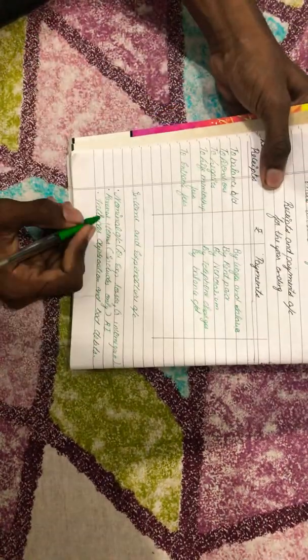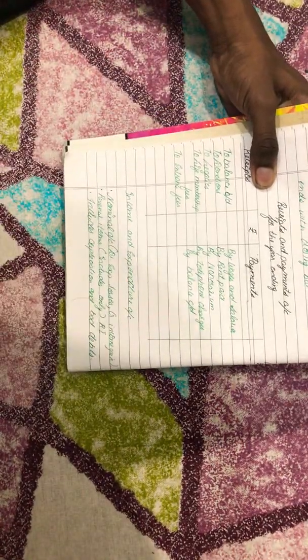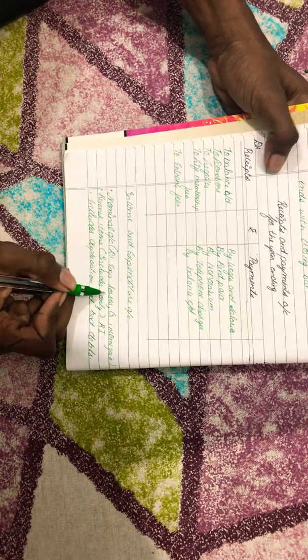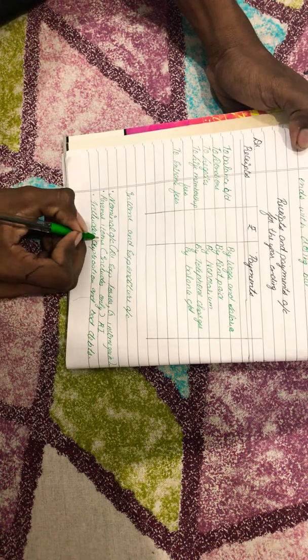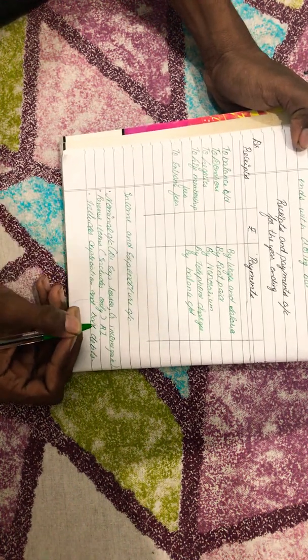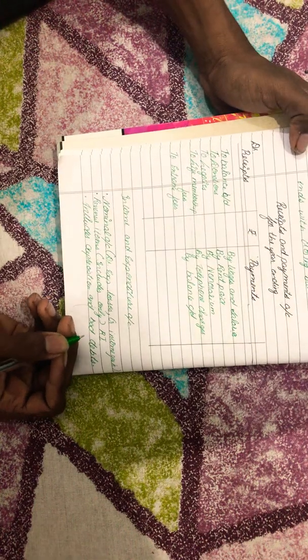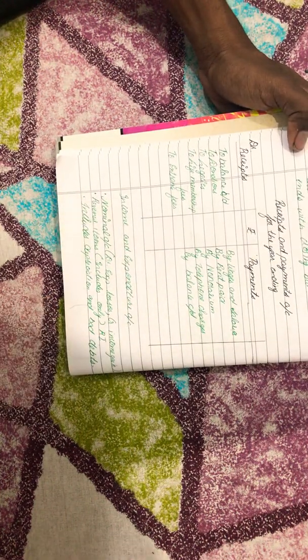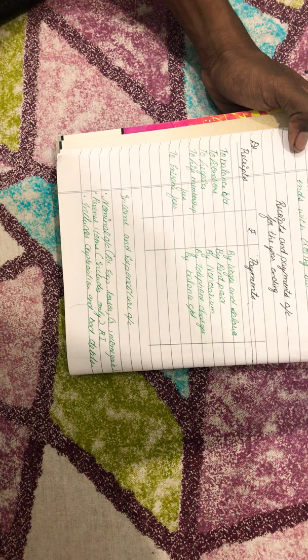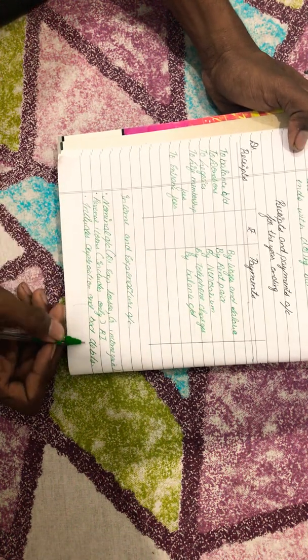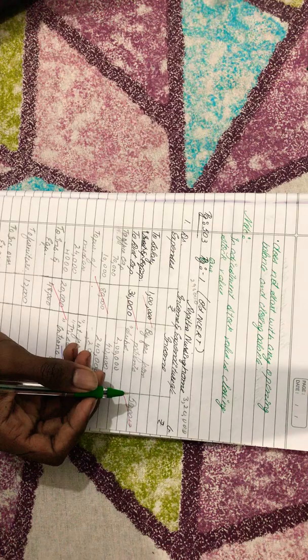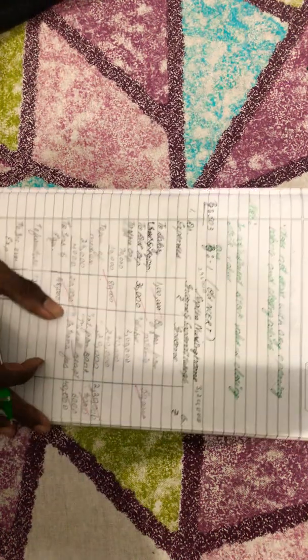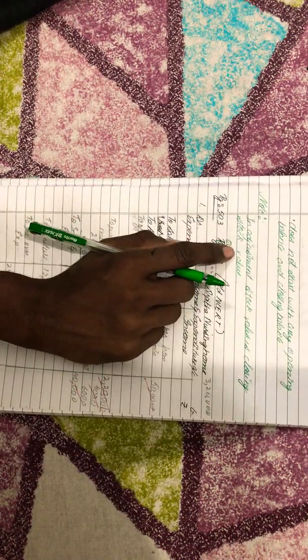Okay, so once again, let's recap. Income and expenditure account is a nominal account. Debit side: all expenses and losses. Credit side: all incomes and gains. It includes only revenue items, the revenue incomes and revenue expenditure, as well as depreciation and bad debts. It does not start with any opening or closing balance. Next one, in adjustment, stock value is closing stock value.